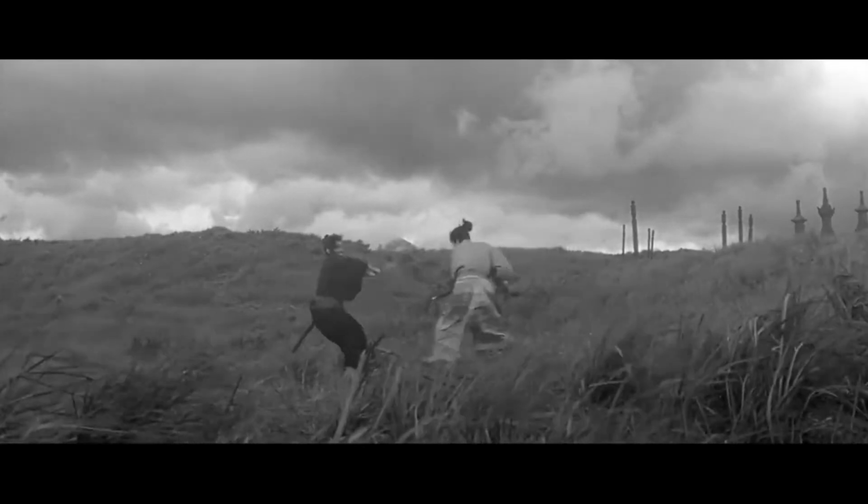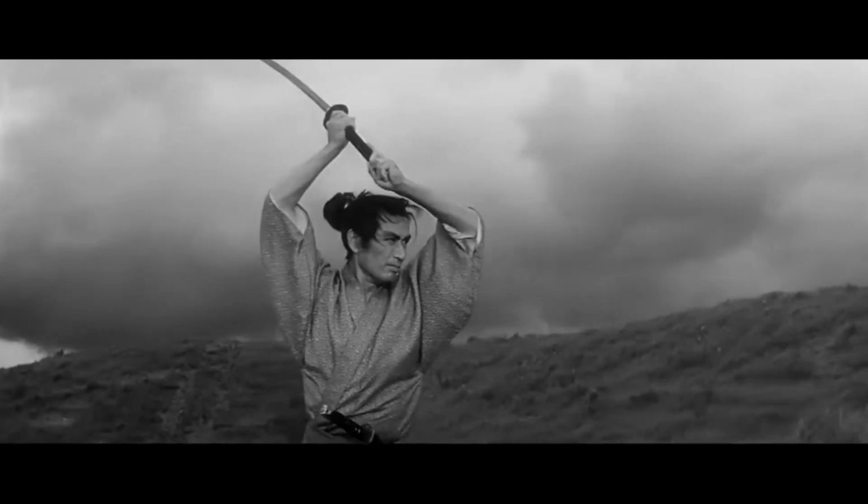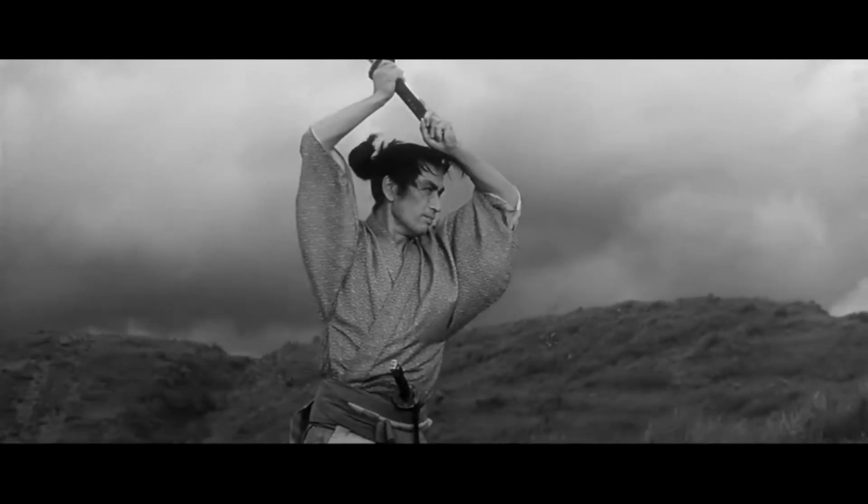As viewers, our eyes constantly scan the frame, trying to figure out what the next move will be. Suddenly, the audience is just as much a part of the duel as the characters are. Now pay attention to the direction everything is moving now. The grass blows left to right. The camera pans left to right. The opponent walks frame left to frame right.